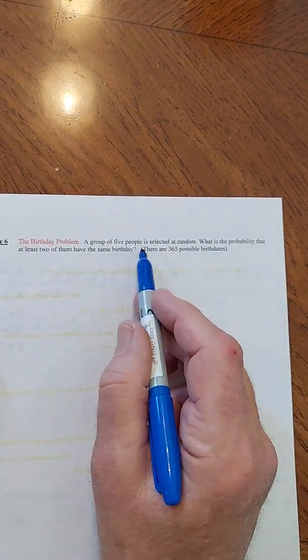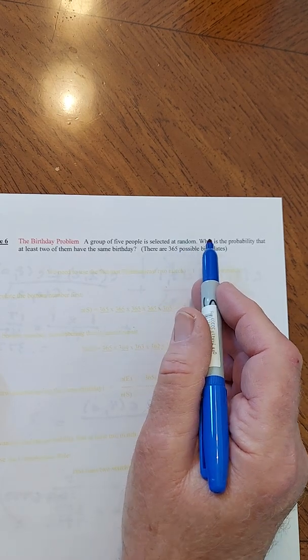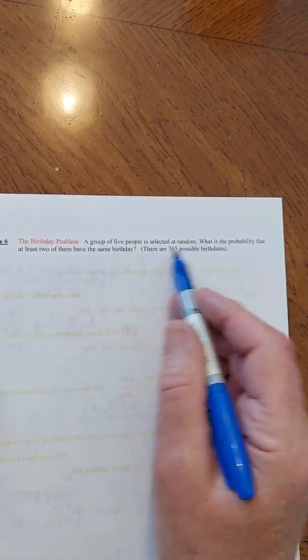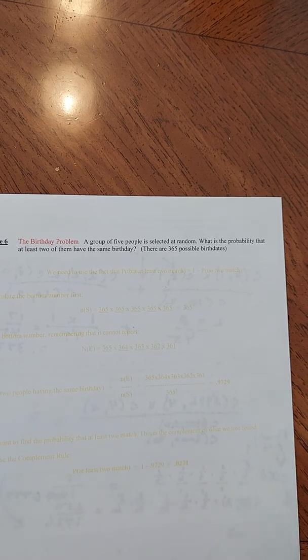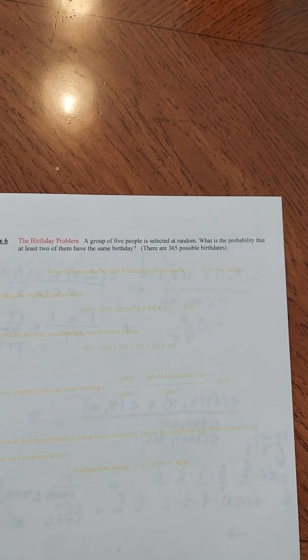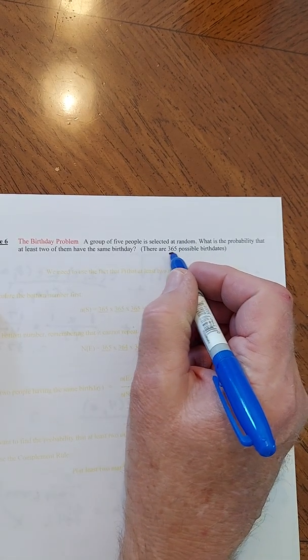A group of 5 people is selected at random. What's the probability that at least 2 of them have the same birthday? And we're talking about 365 birthdays a year, right? We're not talking about leap year, so take February 29th out of it. But there's 365 birthdays.